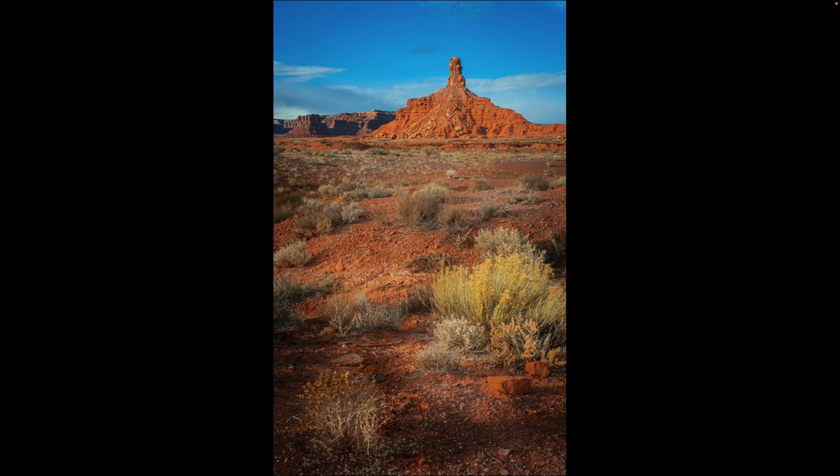But there you go. We started with a really boring file, turned it into something really nice. It's about seeing the composition and then shaping it with light.